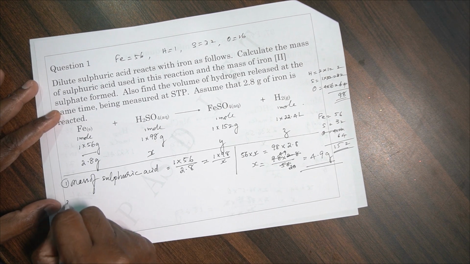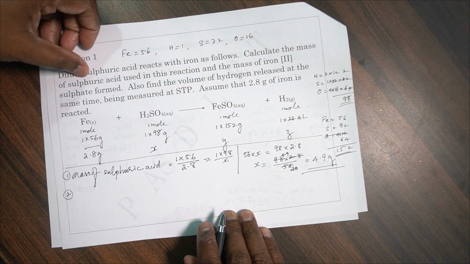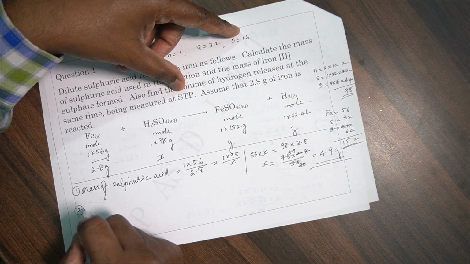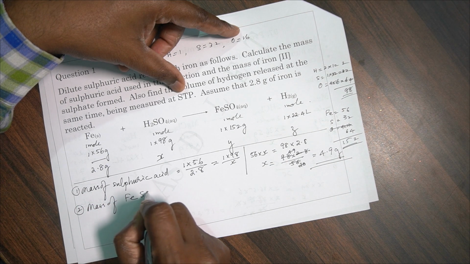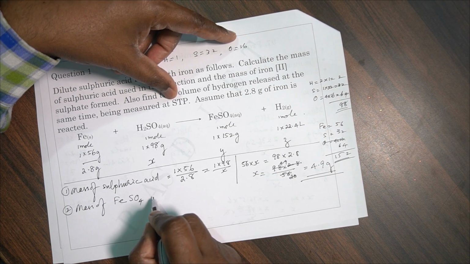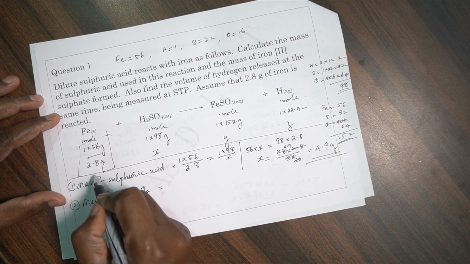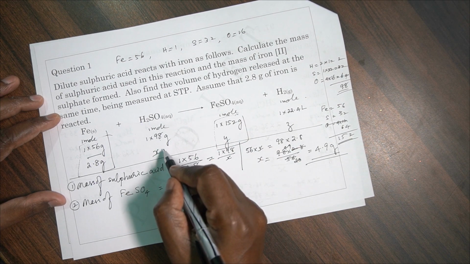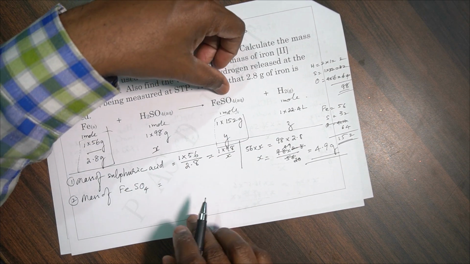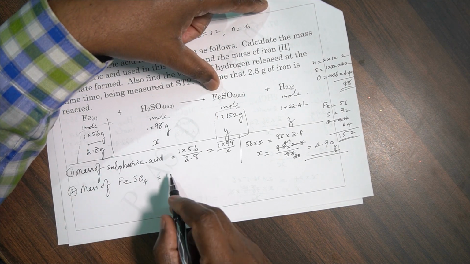Okay. Now the second part of the question says the mass of iron 2 sulfate formed, that is mass of FeSO4. How do you find it? Now we will take up this first ratio. Both sides are given, and so we will take FeSO4, these two. This we have used for calculating sulfuric acid. Now this ratio will be used for calculating FeSO4. Okay, so iron 2 sulfate.